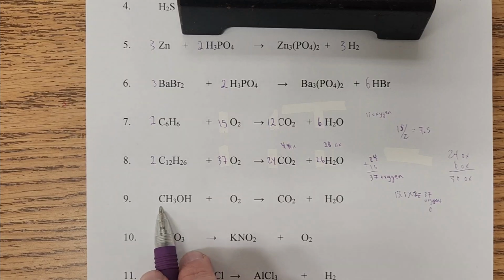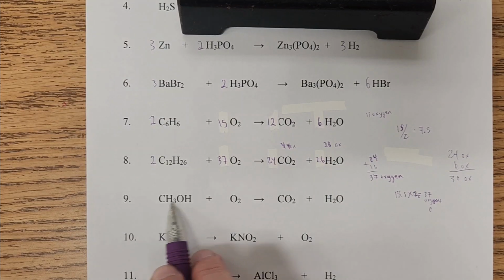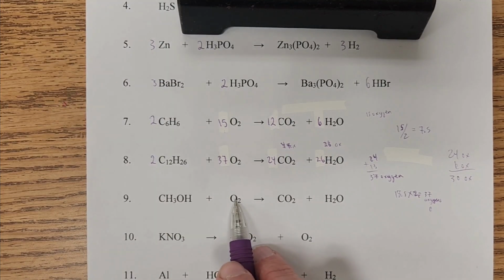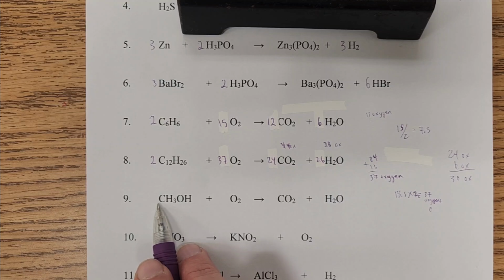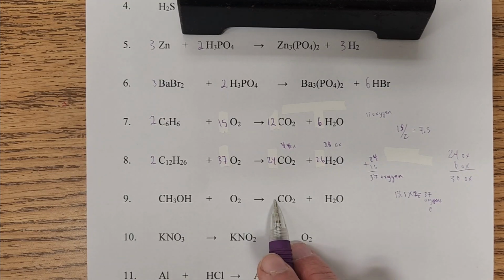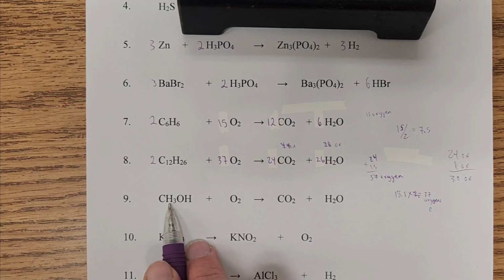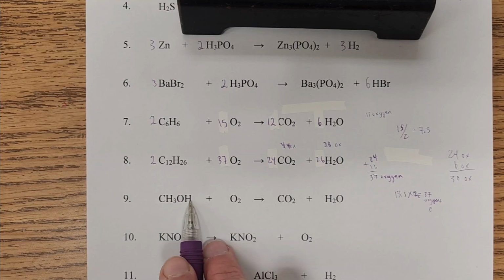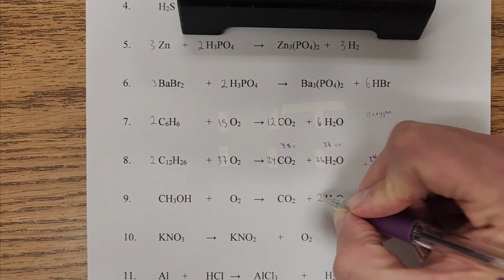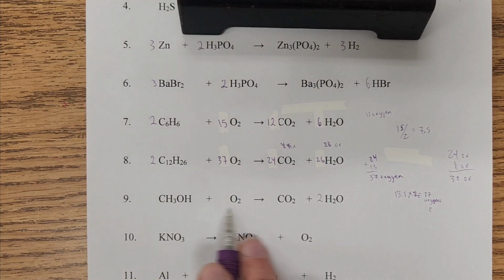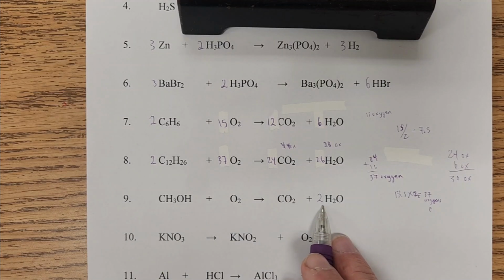Here, you have oxygen to save for last. So we'll do carbon first, because why not? So 1 carbon, 1 carbon. Well, that's easy enough. What about hydrogen? Don't fall for this. Look at that. 4 hydrogens. So we got to put a 2 here. That way it's 4 hydrogens and 4 hydrogens.